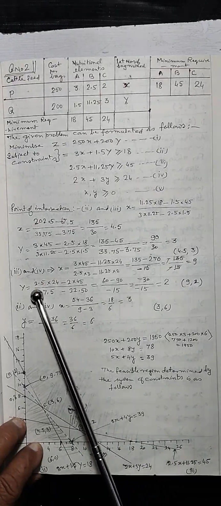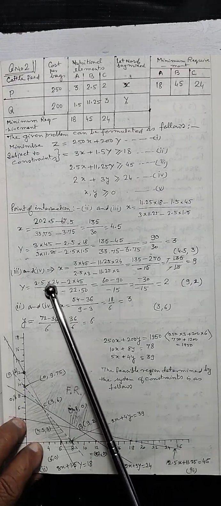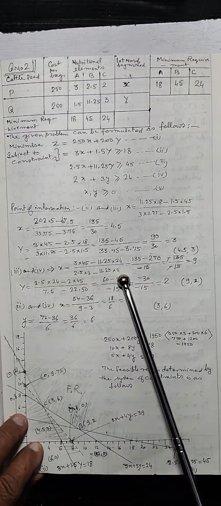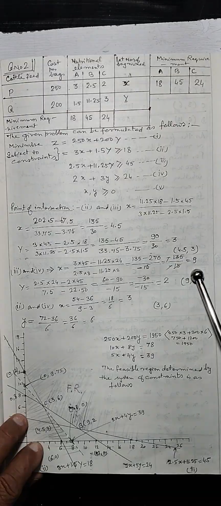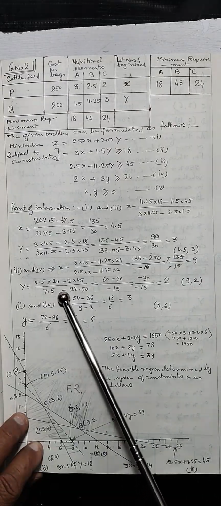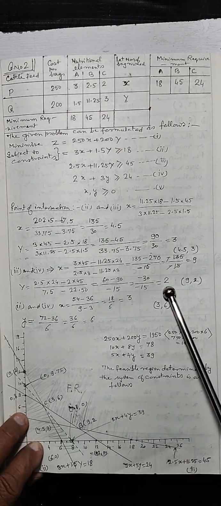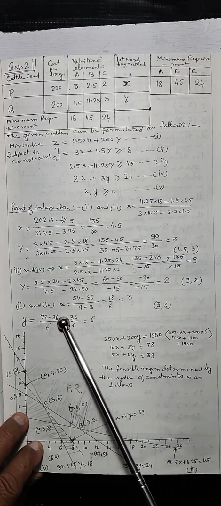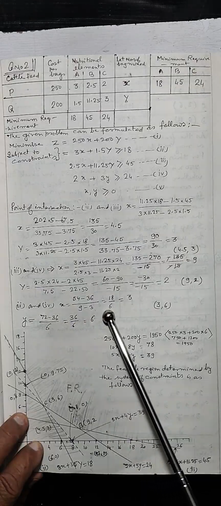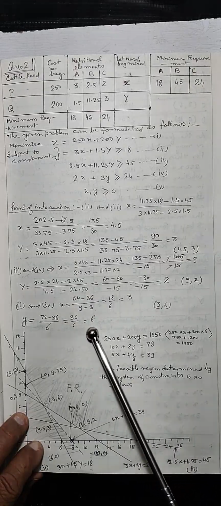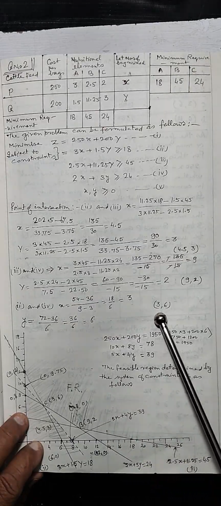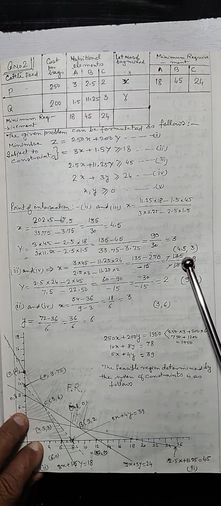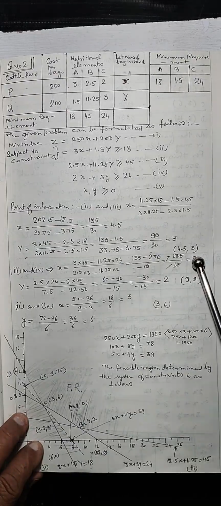Similarly, the third equation and fourth equation, the point of intersection will be x equal to 9, where y will be equal to 2. Now, second and fourth, that will be x equal to 3 and y equal to 6. So hence the points are 3, 6 here. Here it is 9, 2, and here it is 4.5, 3.